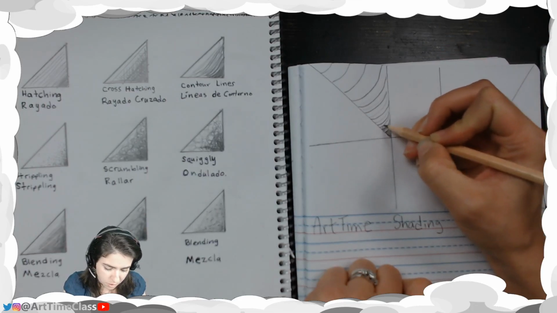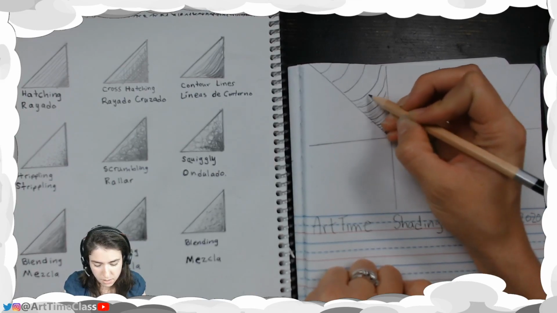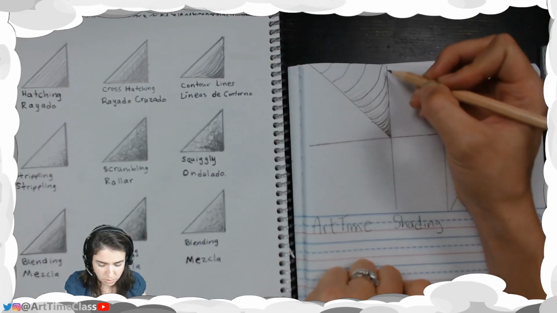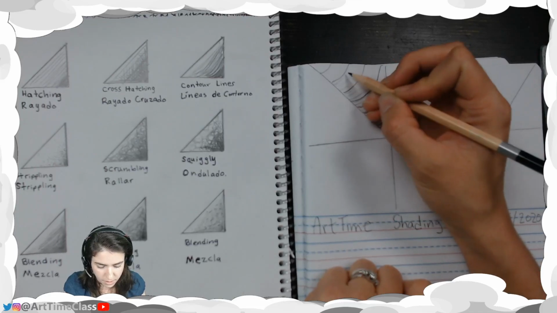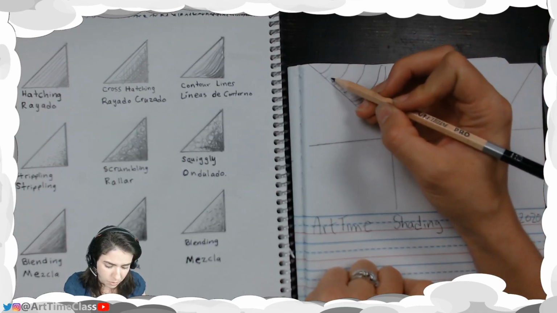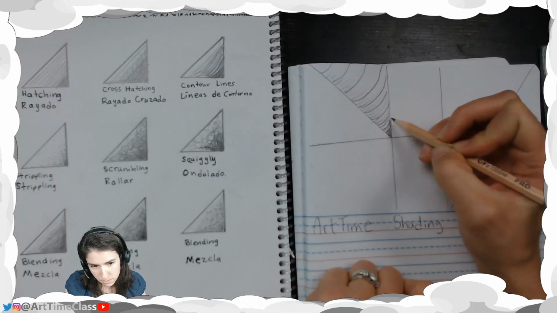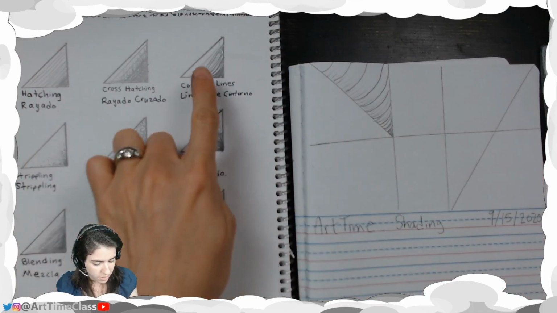I'm going to go back and do a couple layers. All of these are with a curved line. Sometimes the line goes all the way across. Not in all cases. The line I'm doing right now, it doesn't even go all the way across. I'm doing really lightly. Okay. All right, so I got that one done.